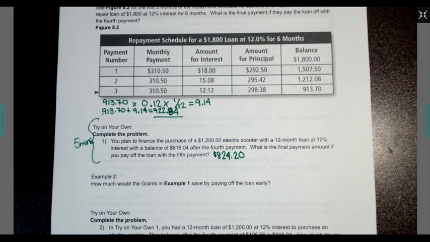The answer to example 1 has now been provided. Please take a moment to compare your answer to mine. If you have any questions, please ask. On the next slide, you're going to see a debriefing question. Please answer it, and then we'll move on to example 2.